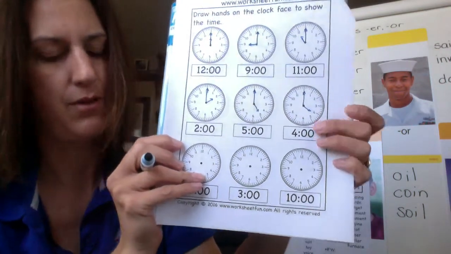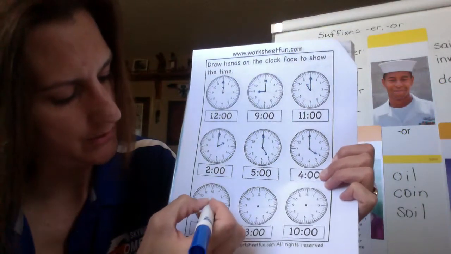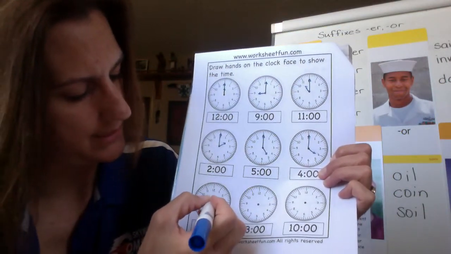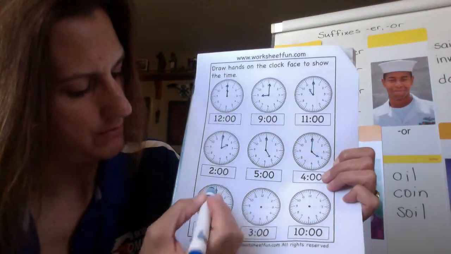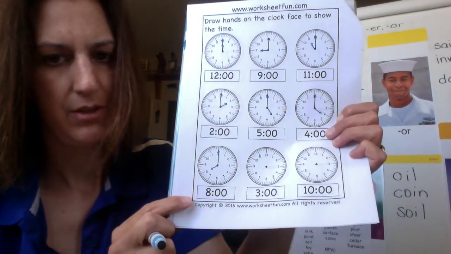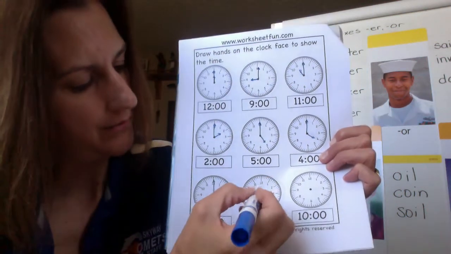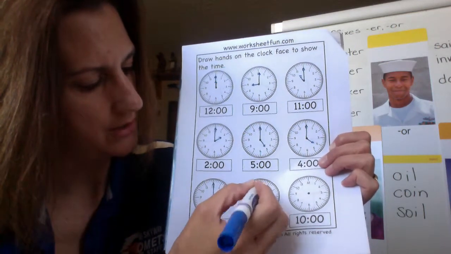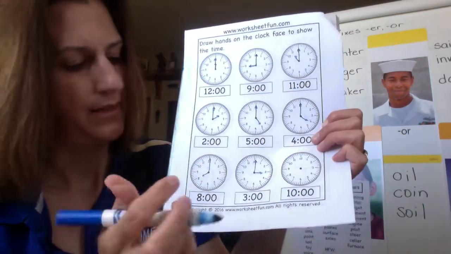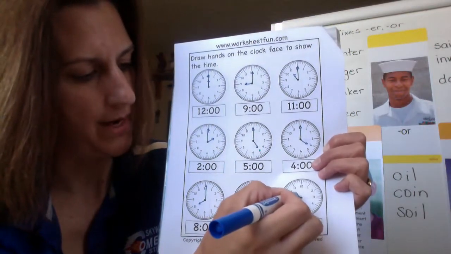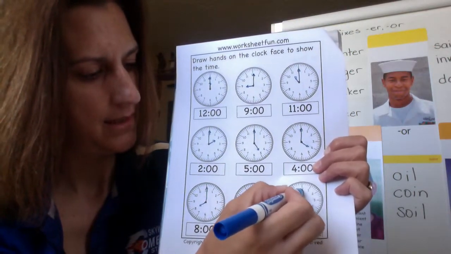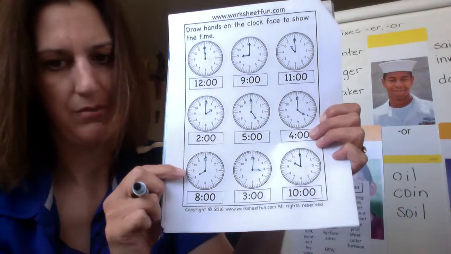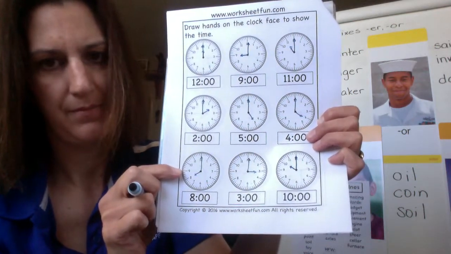Okay, last row. We have 8 o'clock. My hour hand's going to go to the 8, my minute hand's going to go to the 12. Okay, 3 o'clock. My hour hand goes to the 3, my minute hand goes to the 12. And then the last one is 10 o'clock. My hour hand goes to the 10, my minute hand goes to the 12 to show 10 o'clock.